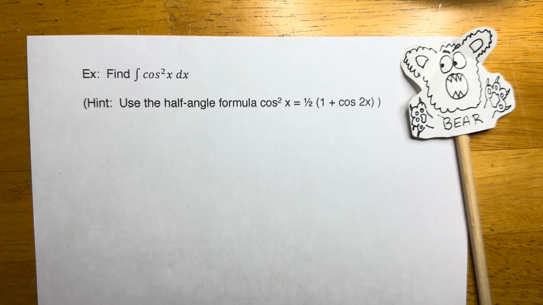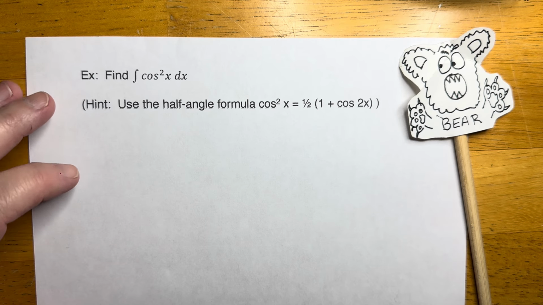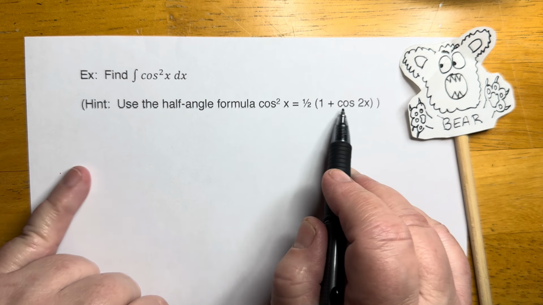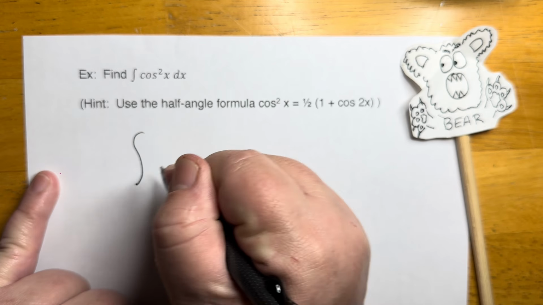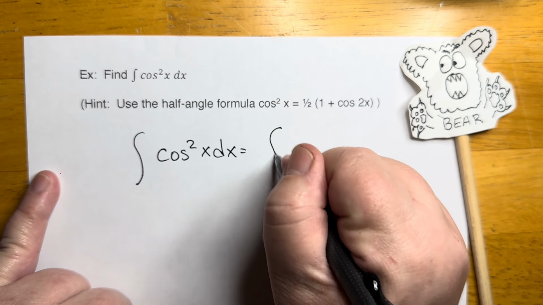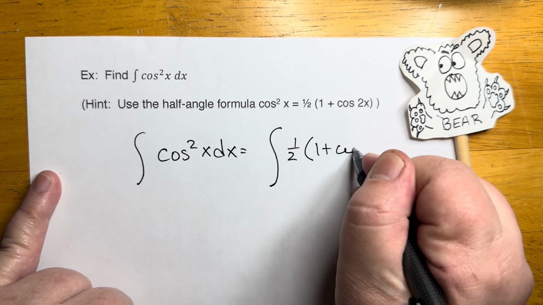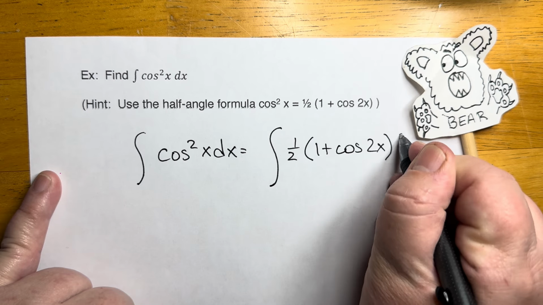So again, we can't integrate cosine squared. Could we integrate cosine cubed? Absolutely. Could we integrate cosine to the 5th, to the 111th? Yes. If it's odd, we're golden. If it's even, we're stuck. So we're going to use this half angle formula. So the integral of cosine squared of x dx is equal to the integral of 1/2 times the quantity 1 plus cosine of 2x dx.